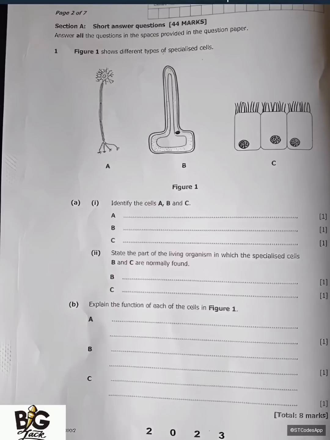Cell specialization is the process by which a cell undergoes specific changes in order to carry out a specific function. So I'm saying cell specialization is the process by which a cell undergoes specific changes in order to carry out a specific function. So we have cell A, cell B, and cell C.